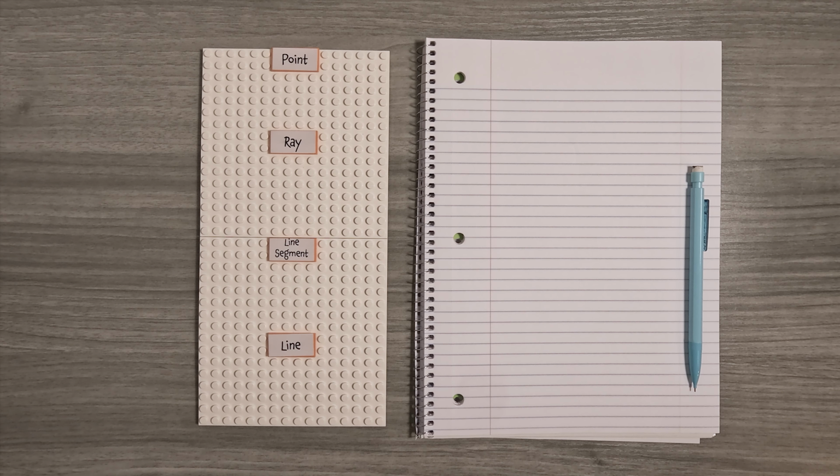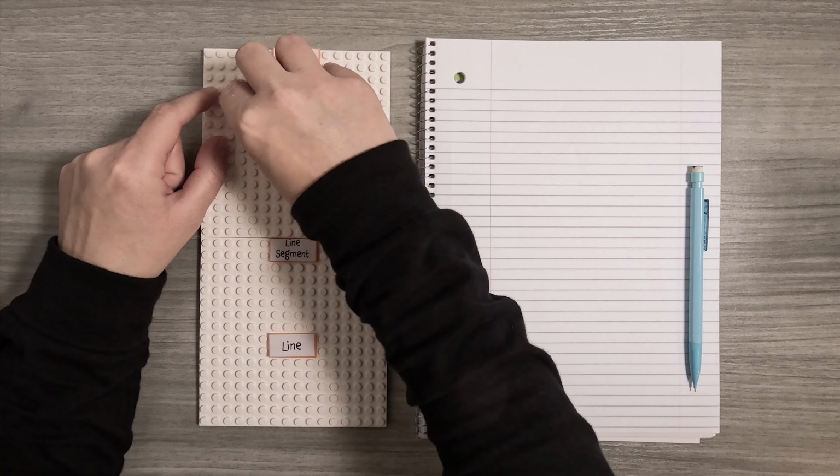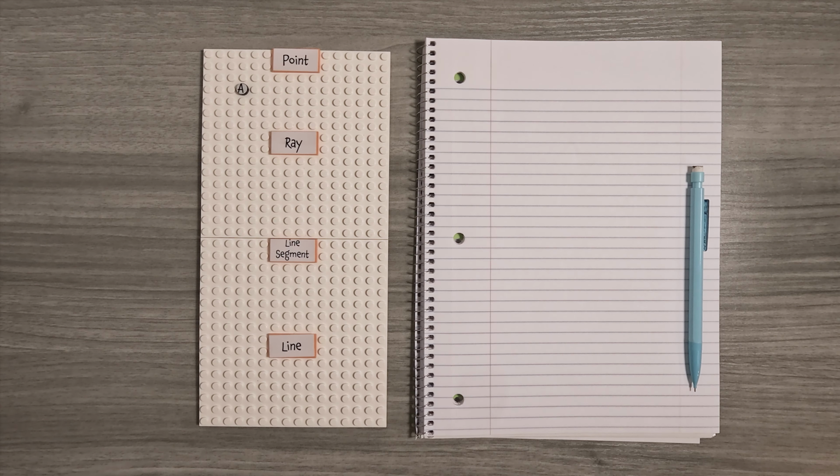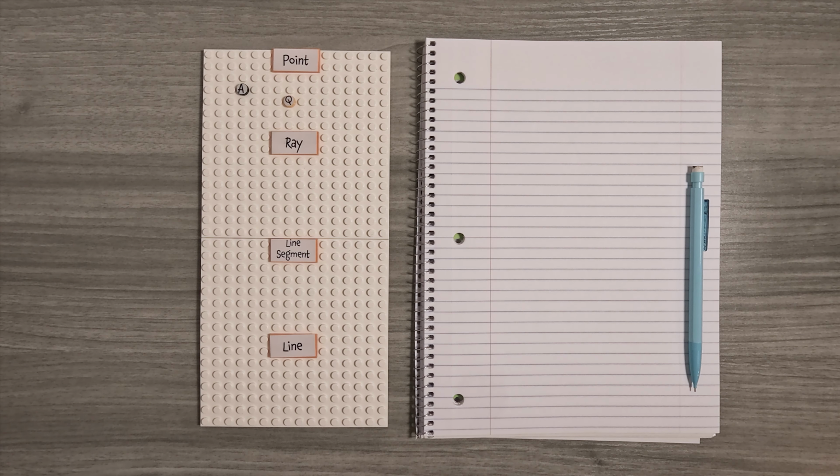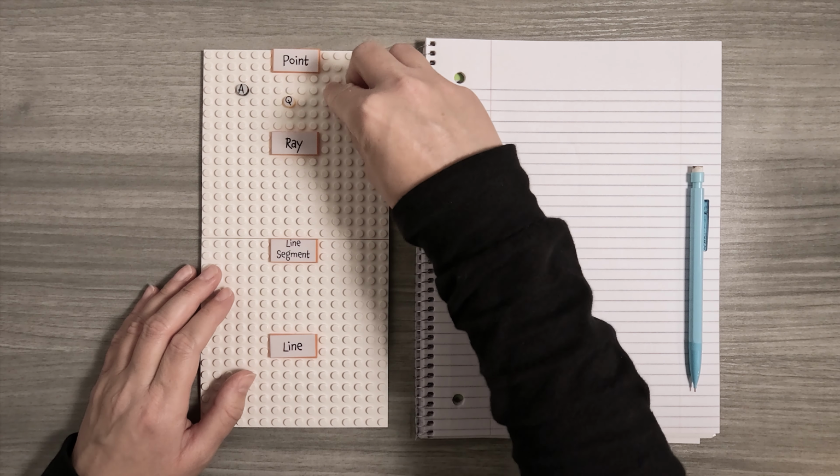So we'll start with a point. A point is just a position in space. And it technically has no size, but we do need a way to represent it. So what we use is a filled in circle with a capital letter label. So what I'm going to use here is a 1x1 circular flat brick with a label. In this case, this would represent a point called A. Do another example here. This is a point Q, and this is a point called Z.